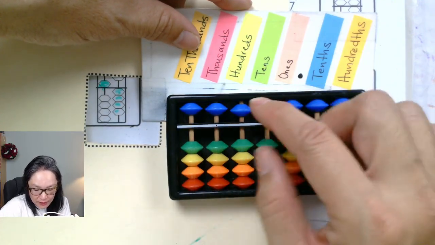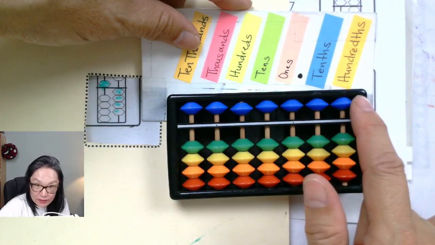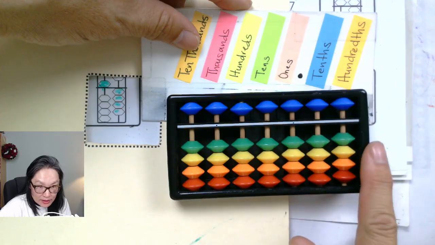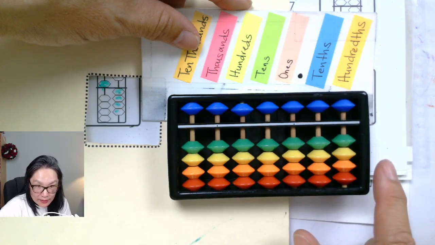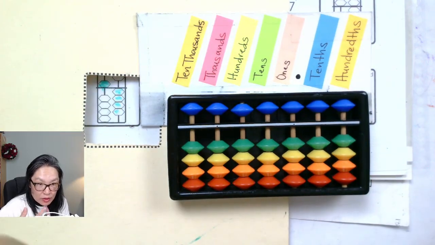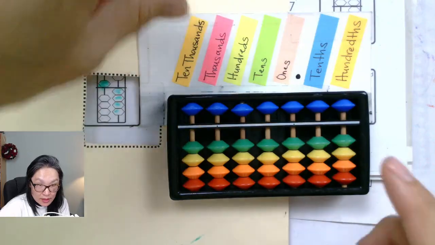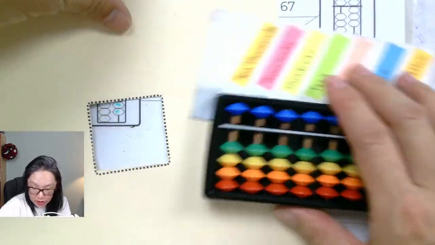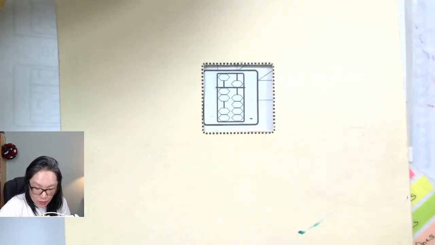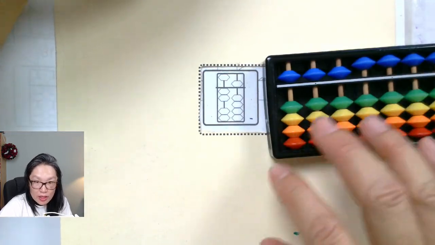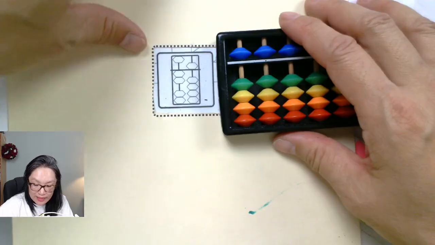Yes, if you want to be poetic, this would be the heaven beads, and this would be the earth beads. Can you do any math with an abacus? Yes, you can do adding, subtracting, multiplication, and division on the abacus. And so when we look, we are looking at this number. I'm trying to just make sure that everybody knows how to read the abacus.